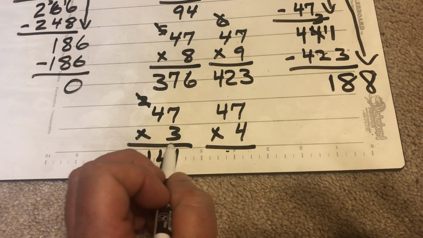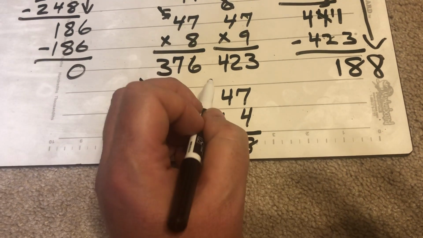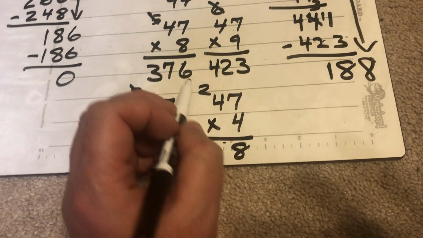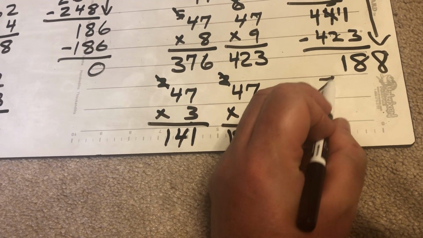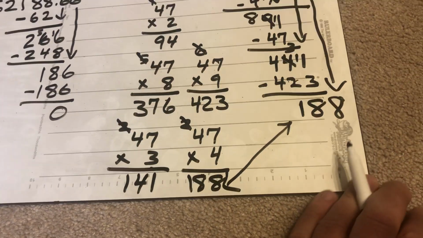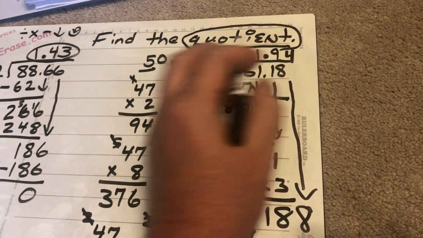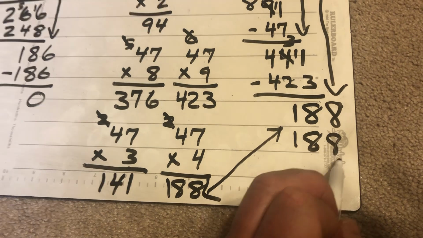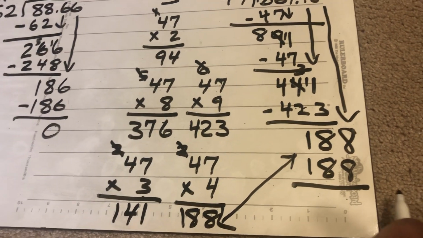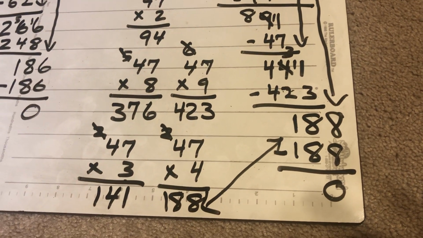4 times, so I'm going to try 4 just to see. 4 times 7 is 28. Put the 8 down, carry the 2. 4 times 4 is 16, plus 2 is 18. I like that. I get the same thing. So I'm going to go ahead and with confidence put my 4 there. We figured out that 4 times 47 is 188. 188 minus 188 is 0. All right, we got a couple more here.